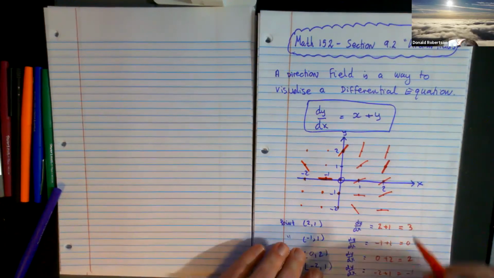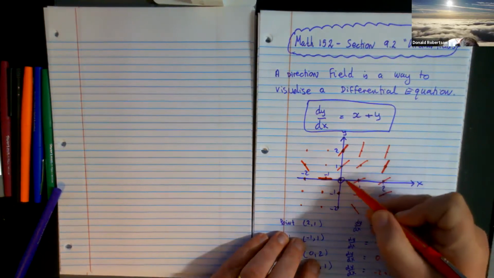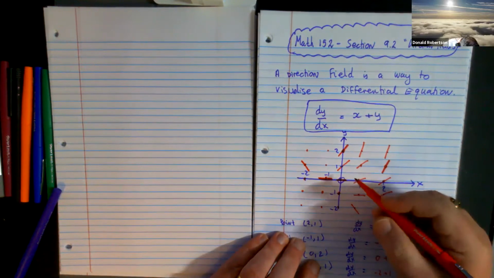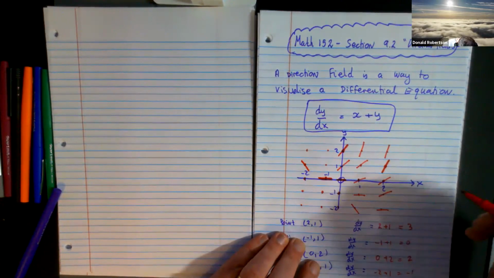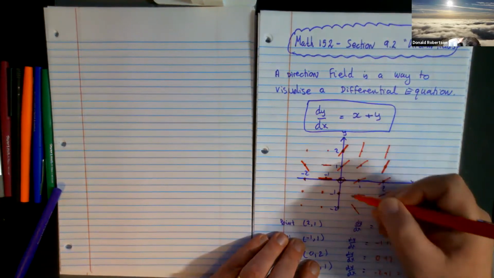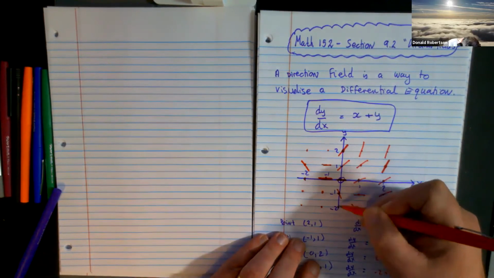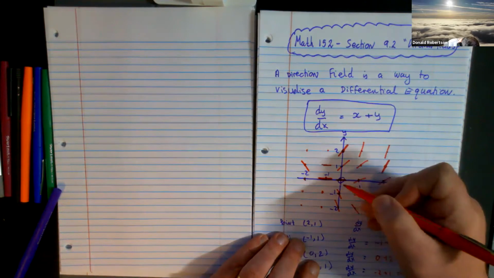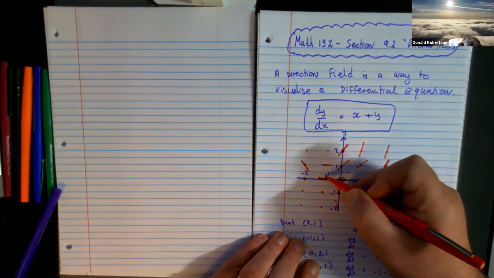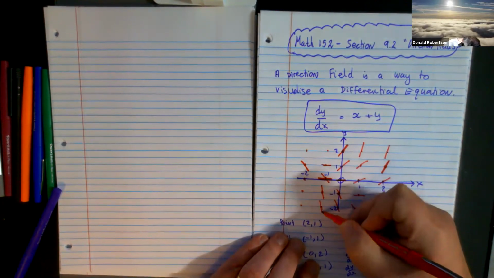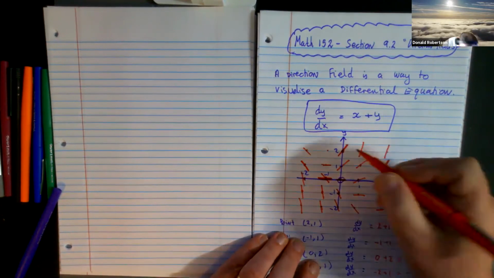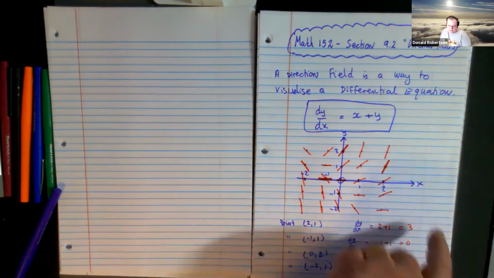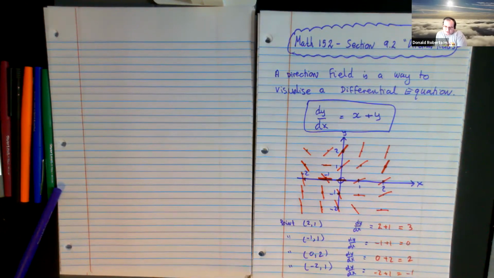This one is horizontal at (-1, 1). This one goes down and down some more, then steeper and steeper. Not quite as steep. Positive. And that's kind of what the thing looks like.